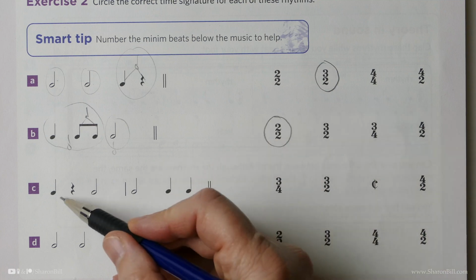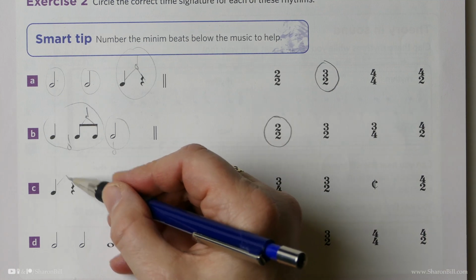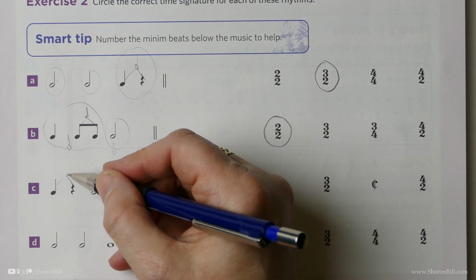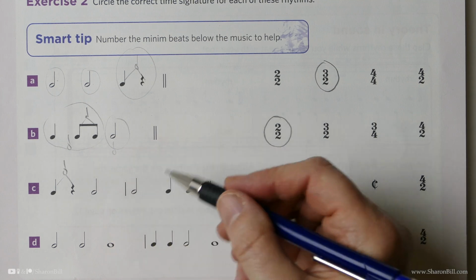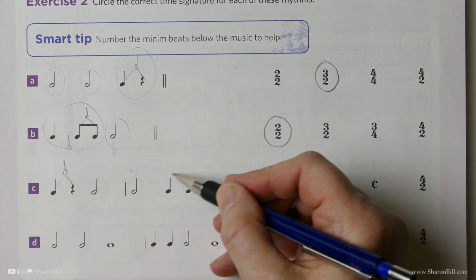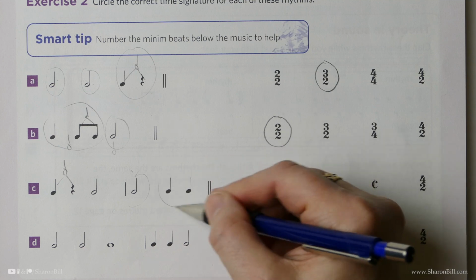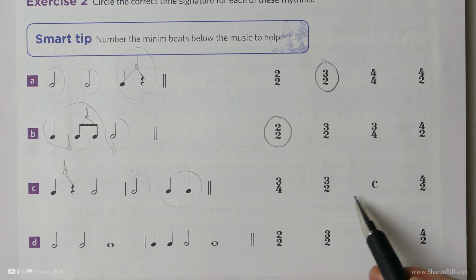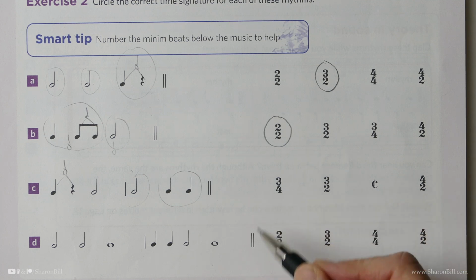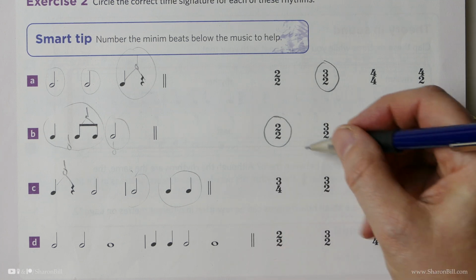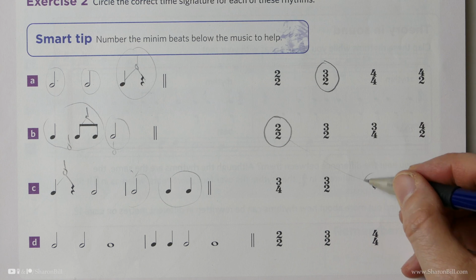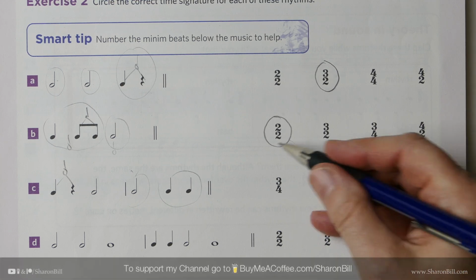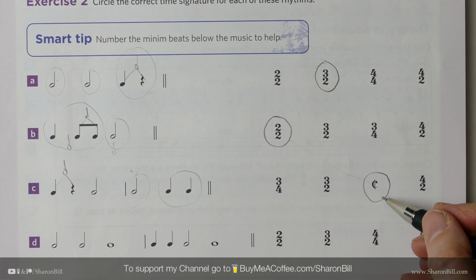So this bar, we have a crotchet and a crotchet, which is a minim's worth. It could be 4/4, 1, 2, 3, 4, or it could be 2/2. Now, there is no 4/4 option. It looks like there is no 2/2 option, but remember, the split common time does mean 2/2.